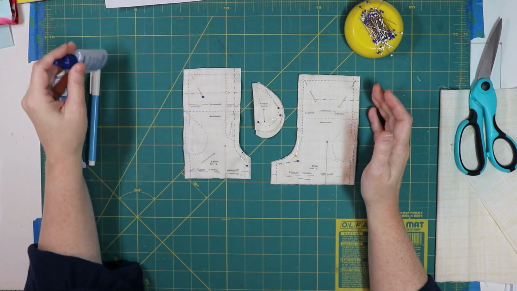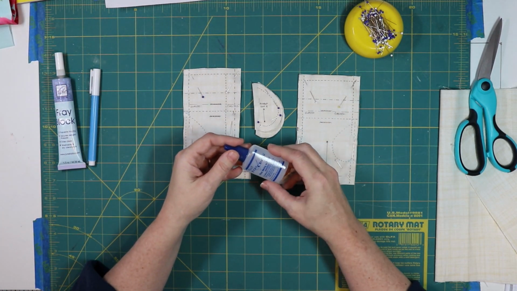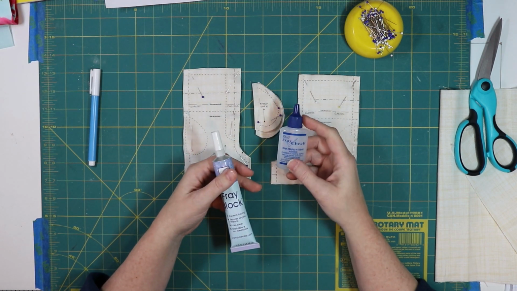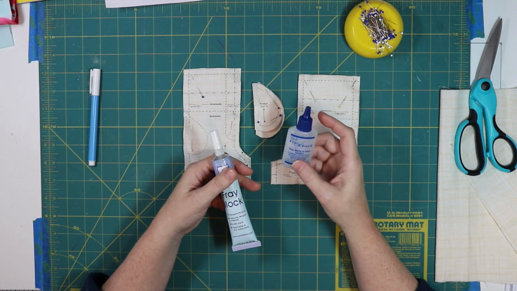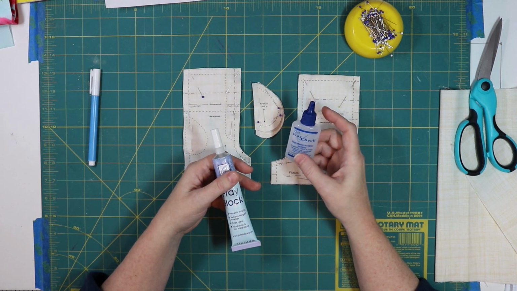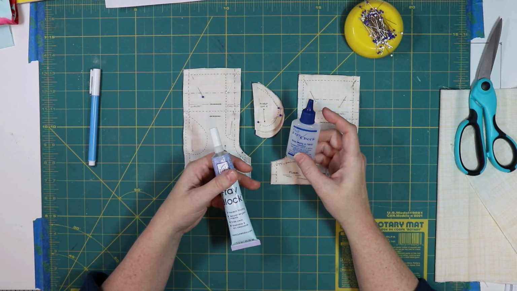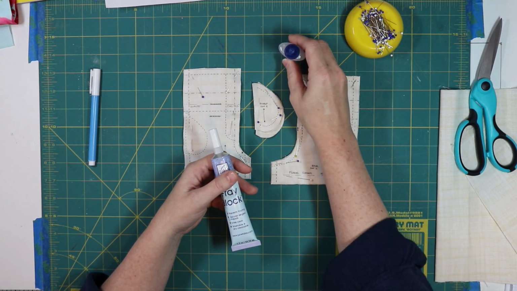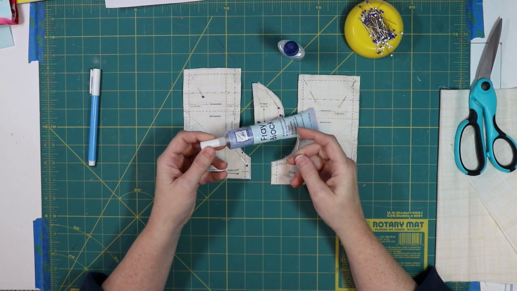So typically I like to apply some sort of fray checking material. Fray Check is the most popular. It is kind of pricey, but a small bottle like this will go a very long way, a lot of projects, because you're just using a tiny amount of it. There are other ones such as Fray Block.